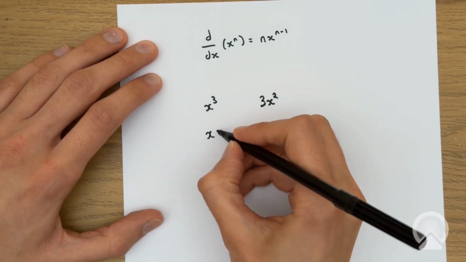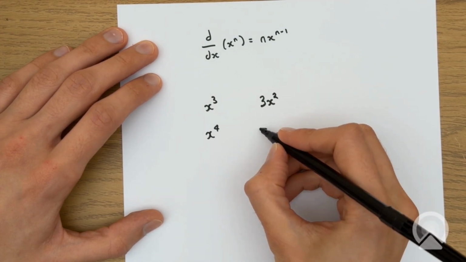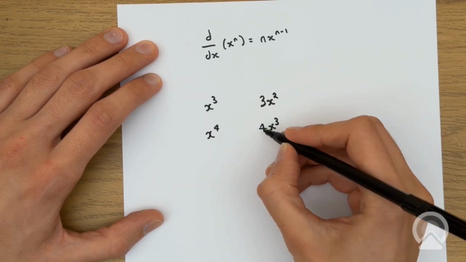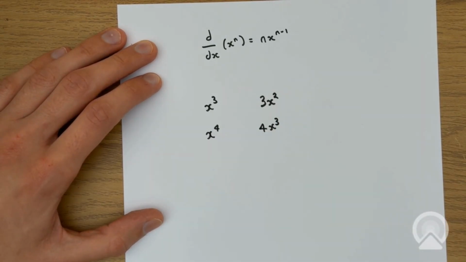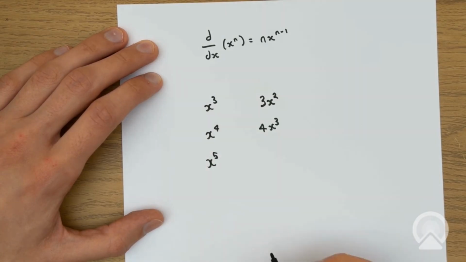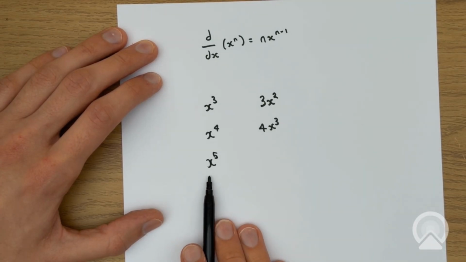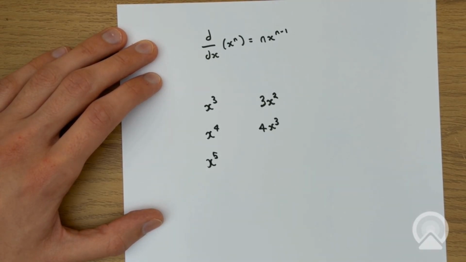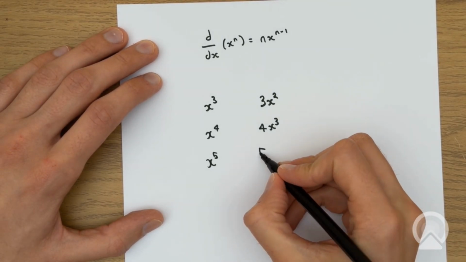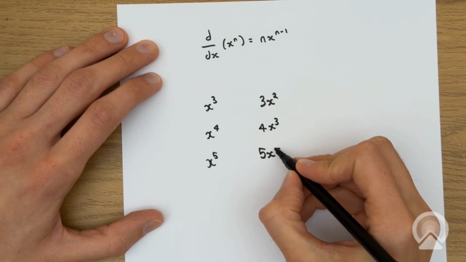The same goes for x to the power of 4. Bring the 4 down to the front and reduce this power by 1. So the answer is 4x cubed. So before I write the rest of this, have a think of what you think the derivative of x to the power of 5 will be. So we bring the 5 down to the front, and then we reduce the power by 1.